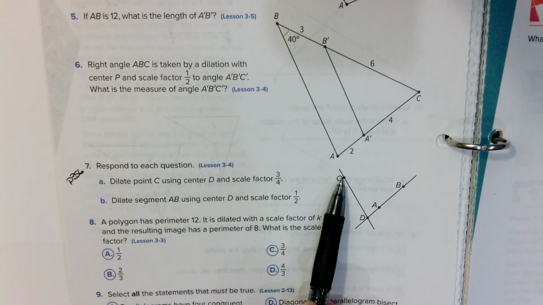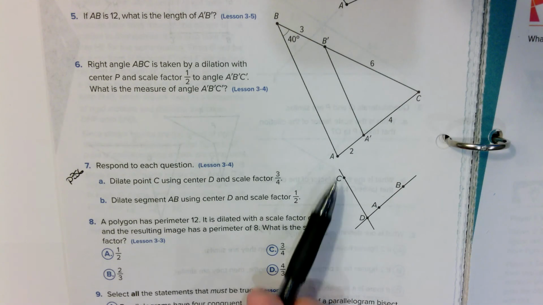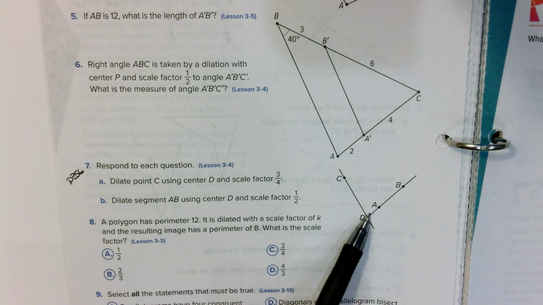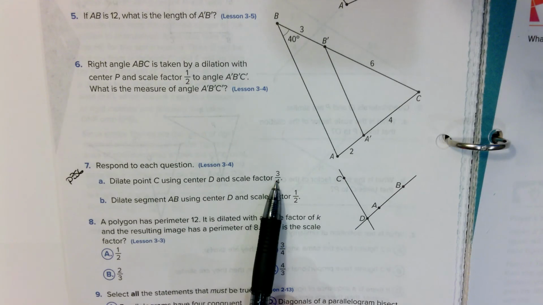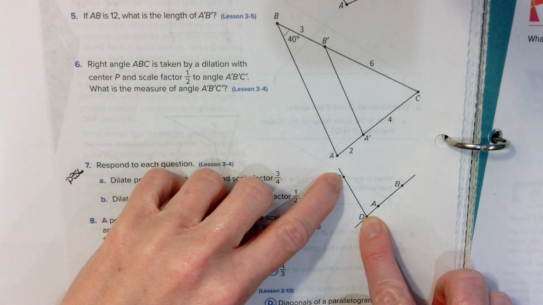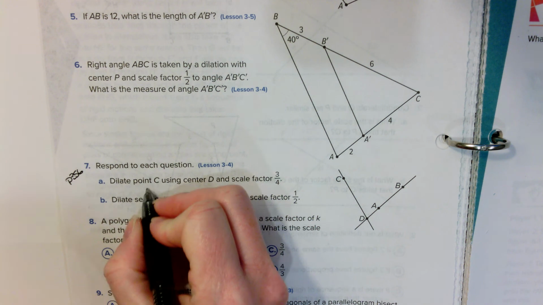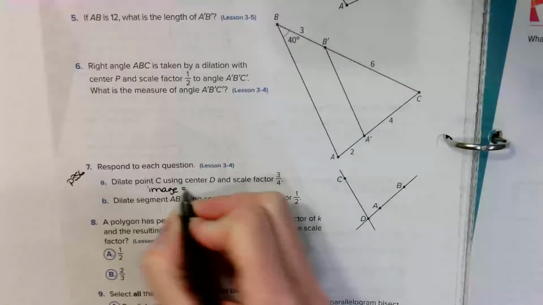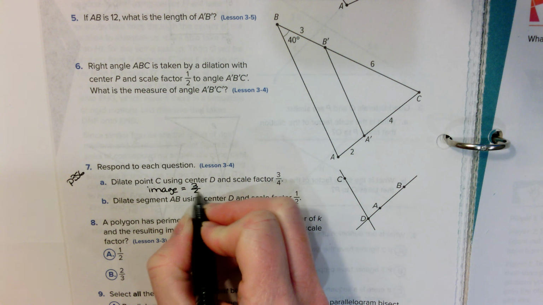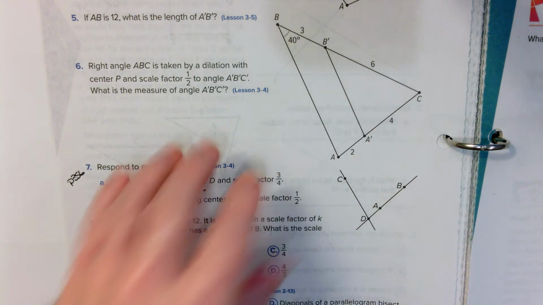Dilate point C, that's my point C, using center D and scale factor 3/4. So I'm going to dilate C on this line to get C prime. And my scale factor is 3/4. So this is a reduction. The distance is going to shrink. So if this is my original distance that C is from D, my new distance is going to be 3/4 of that. So I need to figure out what that is. Remember, my image is equal to my scale factor, in this case 3/4, times my original. Let's go find my original distance.